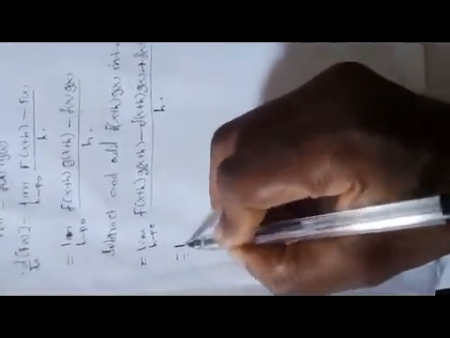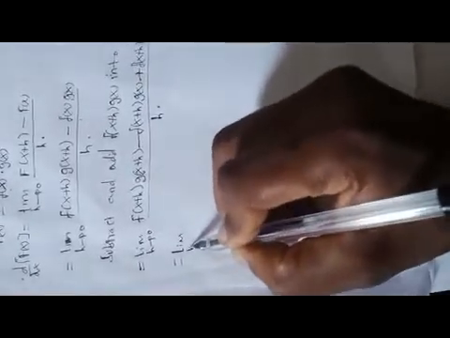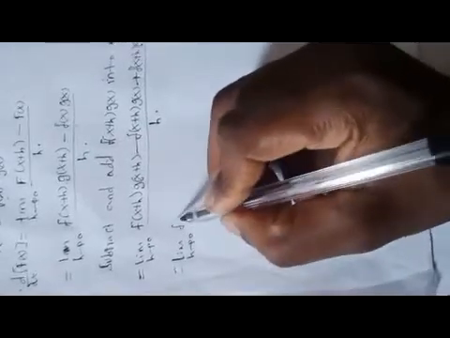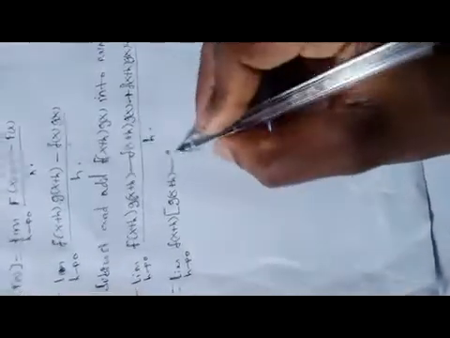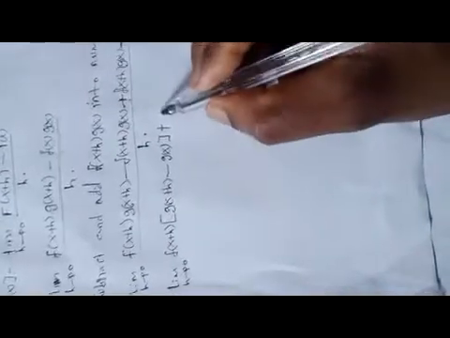From here we can factor out. It will be the limit as h approaches 0 of f of x plus h times the bracket g of x plus h minus g of x, plus g of x times the bracket f of x plus h minus f of x, all of this over h.